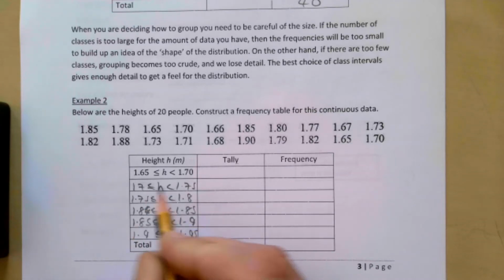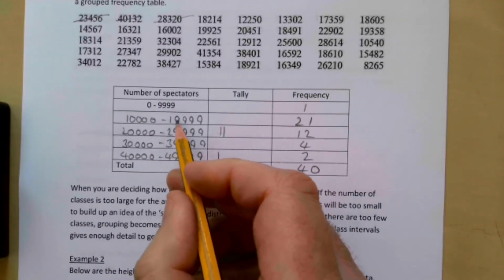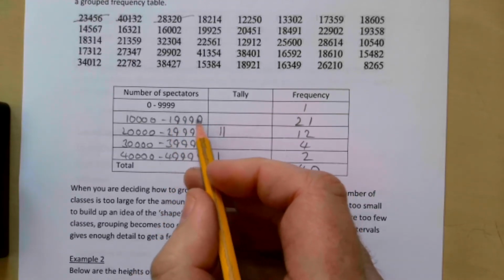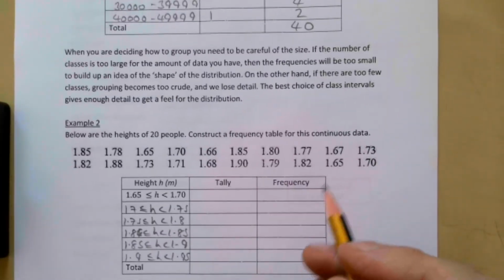And you can see there's no gaps in that data, whereas up here, there's no number between 19,999 and 20,000 because you can't have that for spectators. That's the discrete and continuous difference.